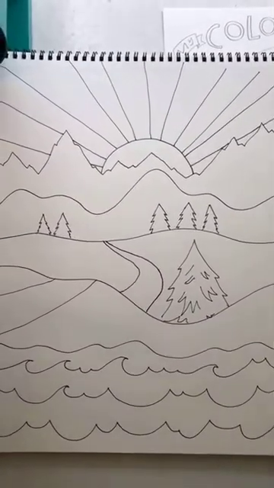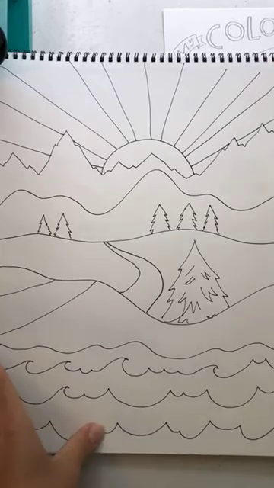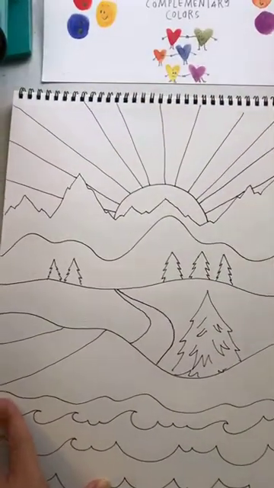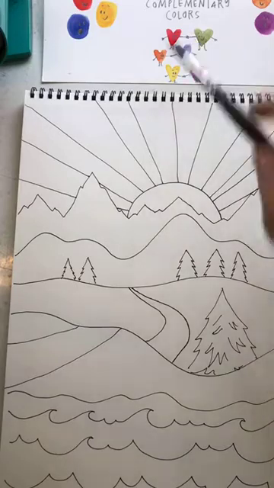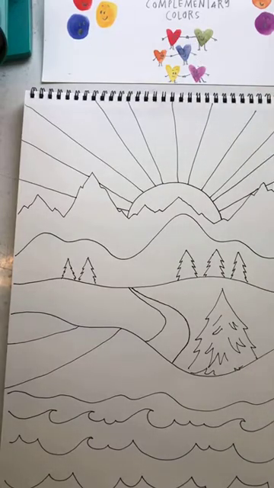All right, so I'm going to jump in with color. I'm going to keep my little color wheel right in front of me. Boop, boop. Look at our cute little complementary guys. All right.